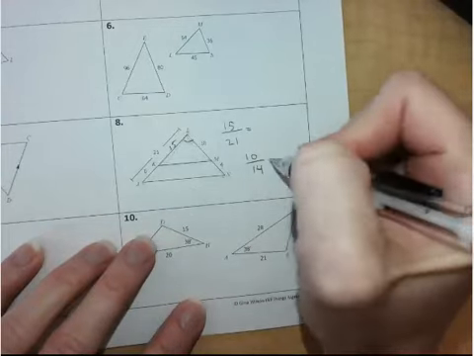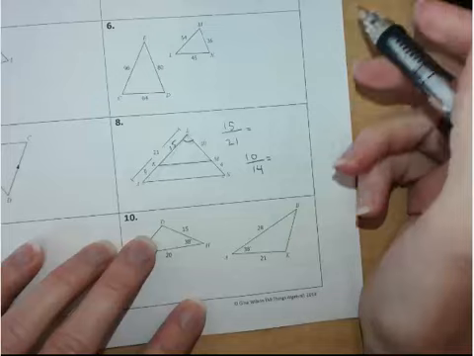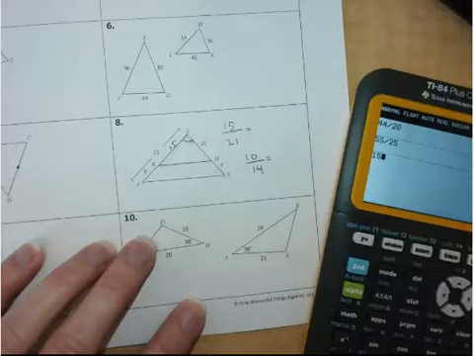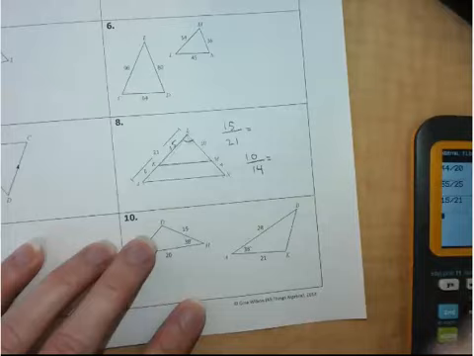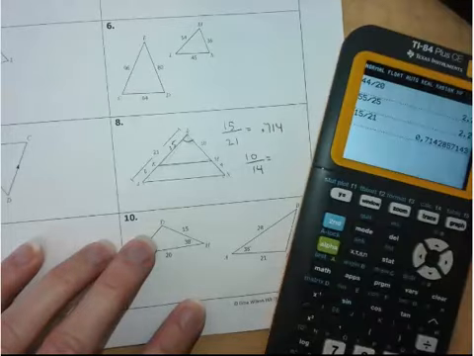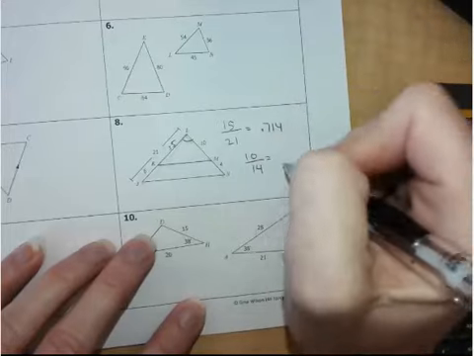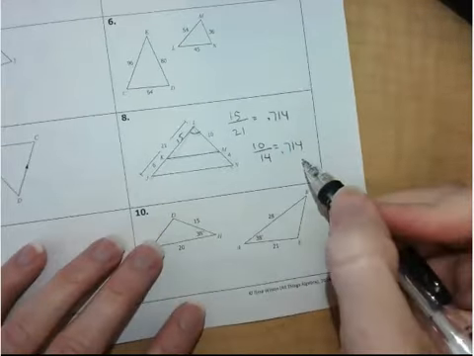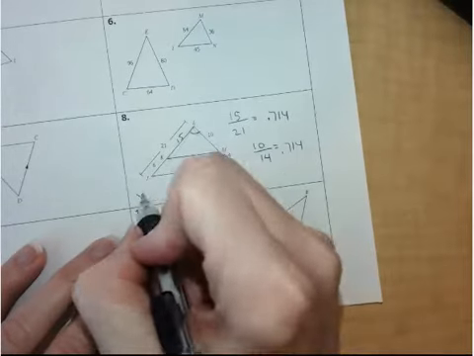If I figure out each of these ratios, I can take 15 divided by 21, and that's 0.714. This one's probably easier to reduce to a fraction, but it has the same 0.714. So the answer is yes, it is similar.